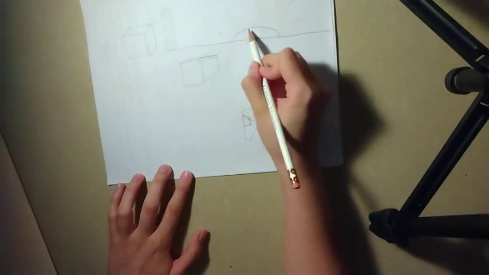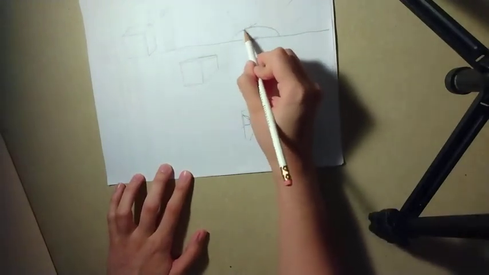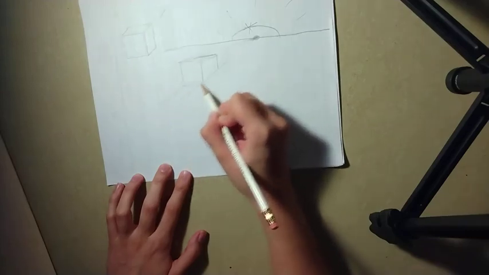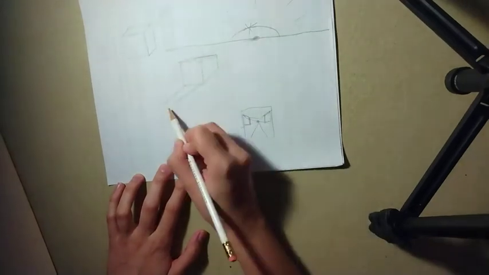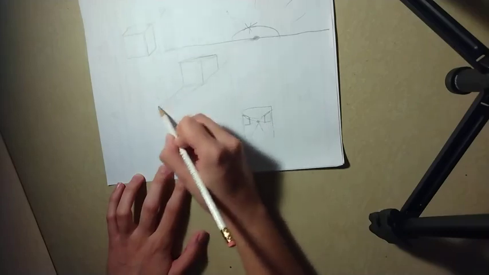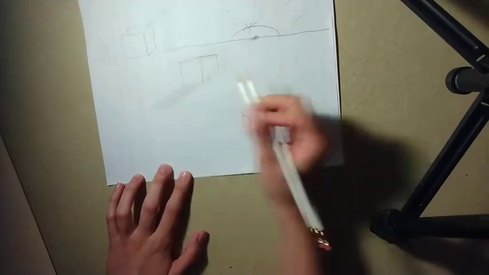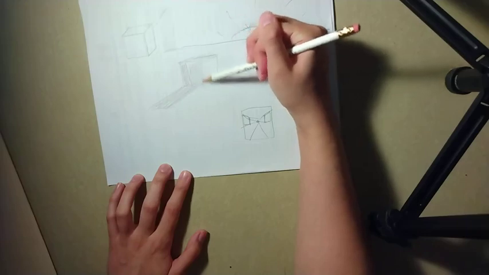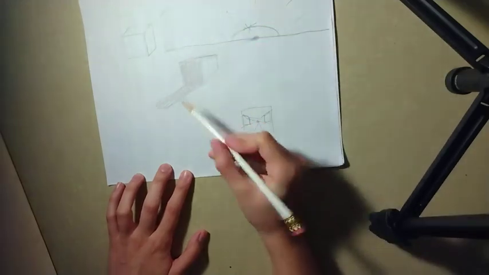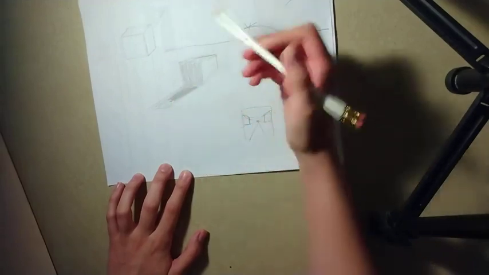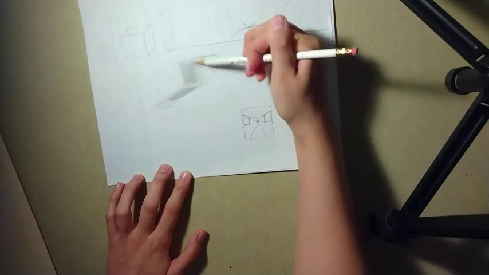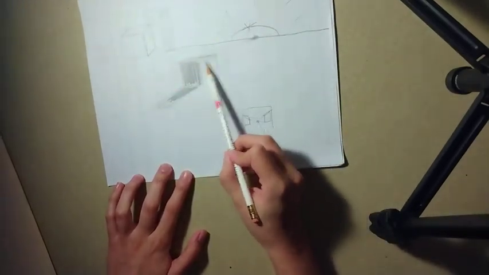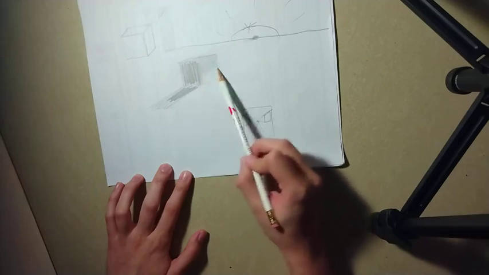Now let's say our light source is right here, right? So then our shadow is going to be on the opposite end. This will be our darkest side. This will be our lightest side. This will be somewhere in between.